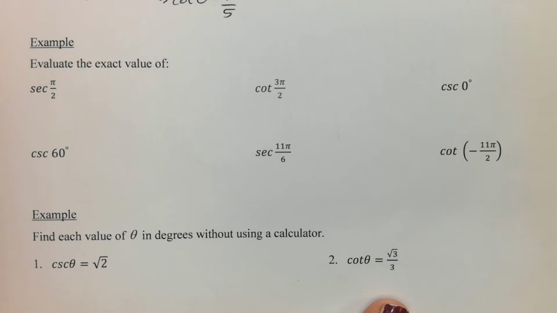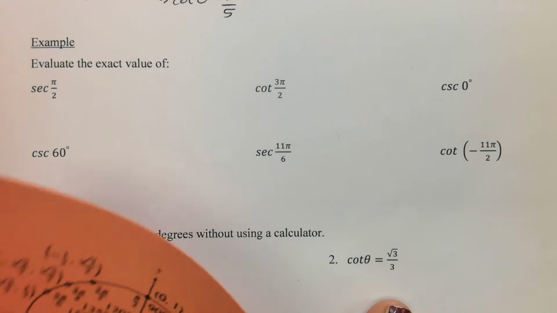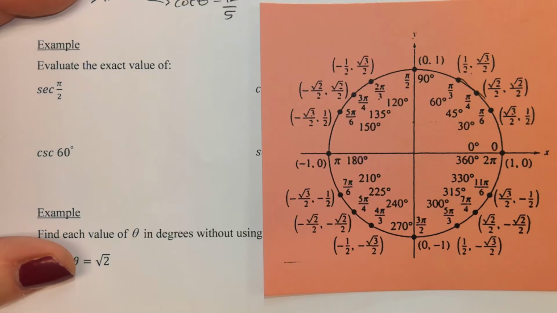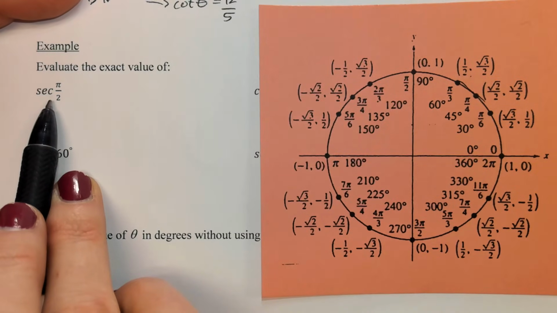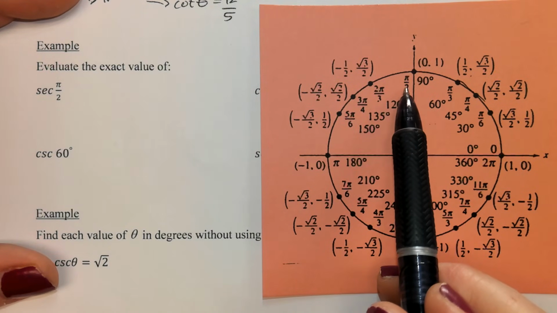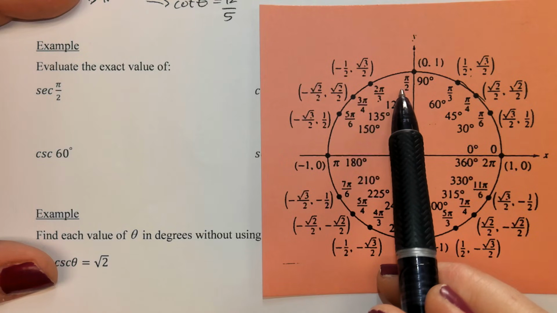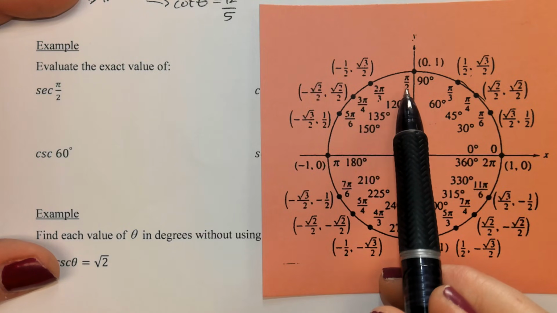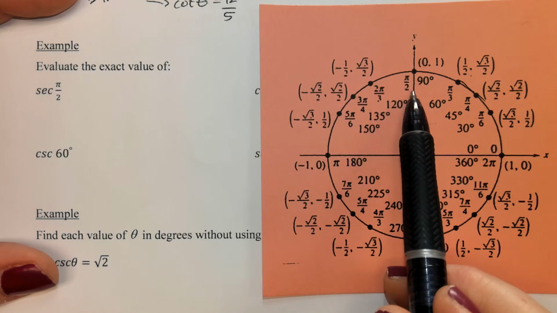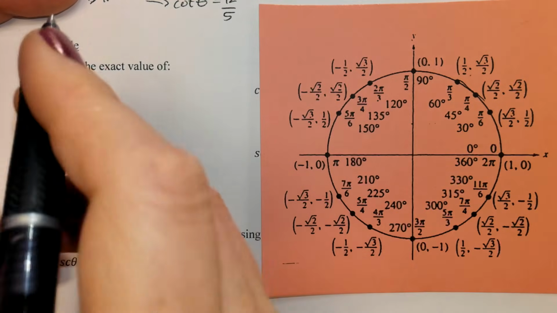Evaluate the exact value. So these values are unit circle values, so I'm grabbing my unit circle to use. First one says we'd like the secant at pi over 2, so I'm going to go to pi over 2. The secant is supposed to be the flip of the cosine. So if I could just figure out what the cosine is, I'll just flip that. So cosine is the x value.